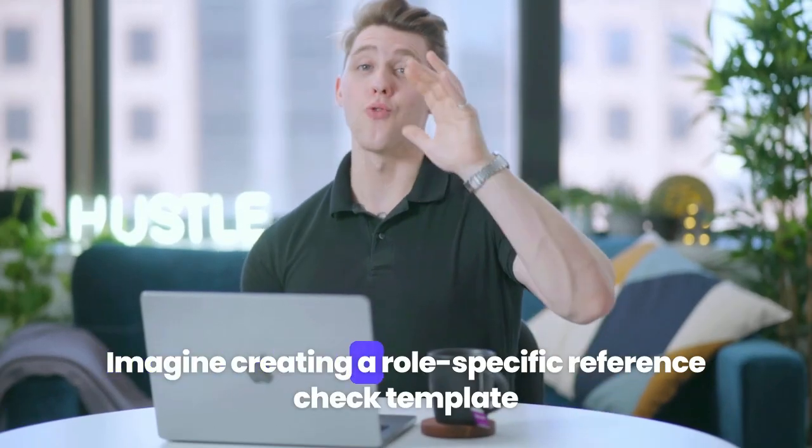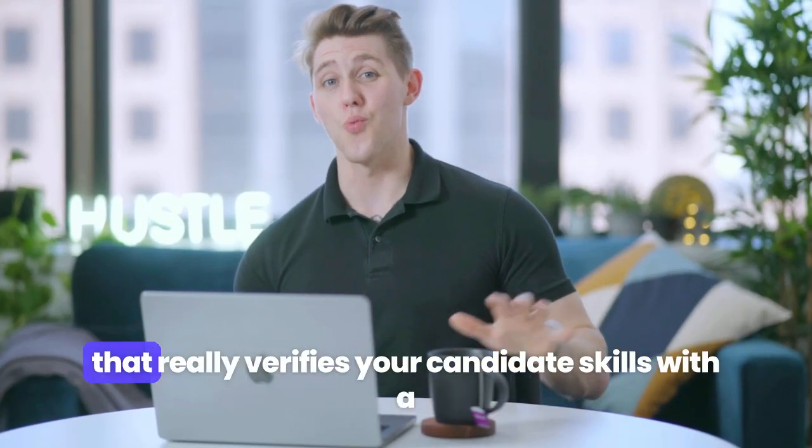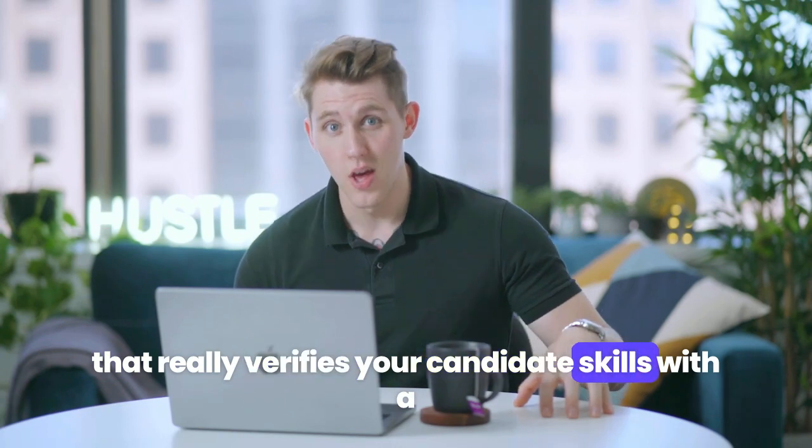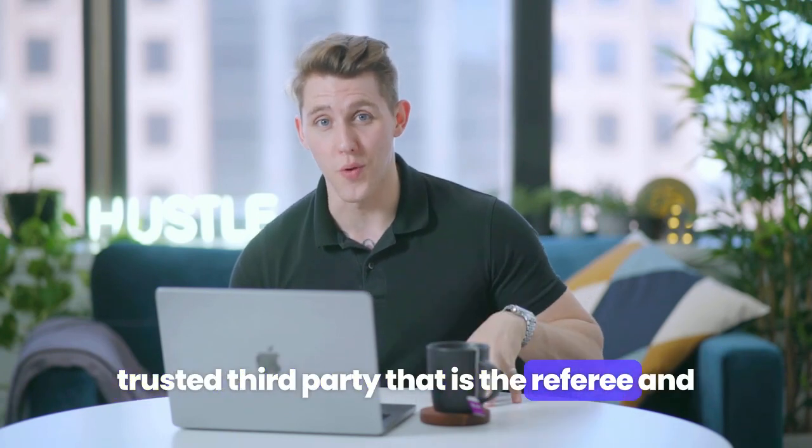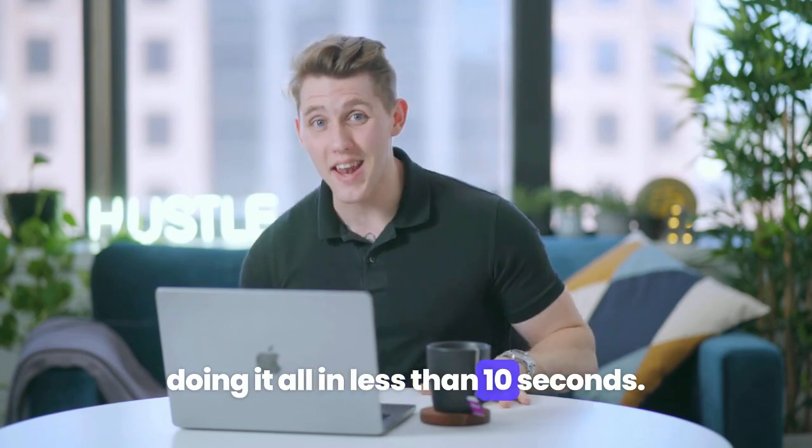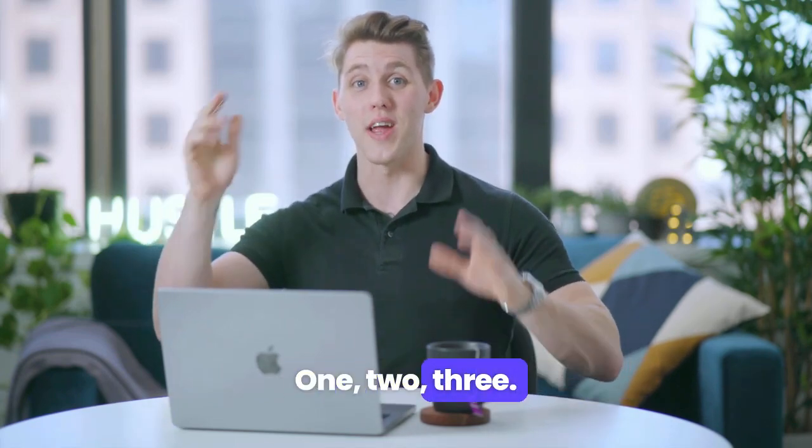Imagine creating a role-specific reference check template that really verifies your candidate's skills with a trusted third party, the referee, and doing it all in less than 10 seconds. 1, 2, 3, let's jump into it.